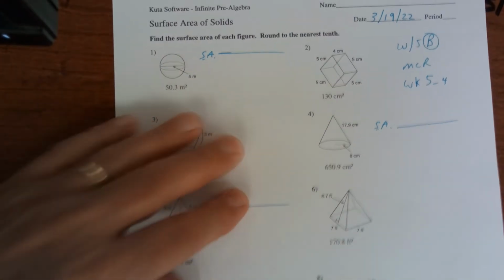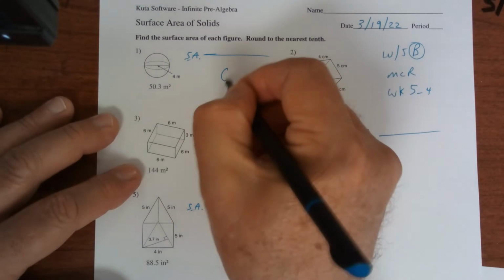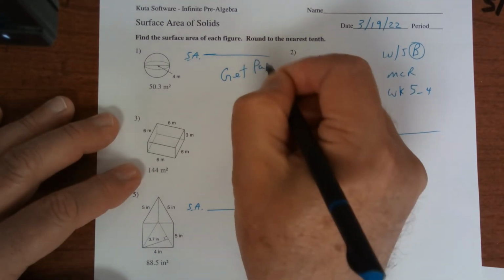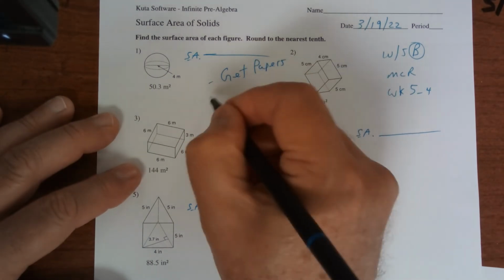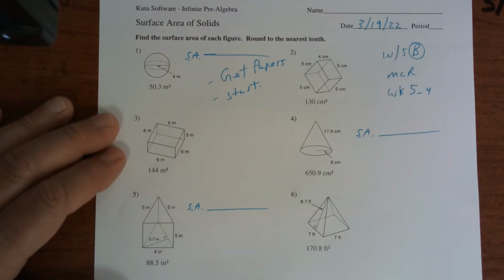All right, let's turn our attention now to MCR. Okay, so MCR, let's see, get your papers and start on this sheet here. There are some formulas for surface area, and I'm going to give you those formulas in just a minute.